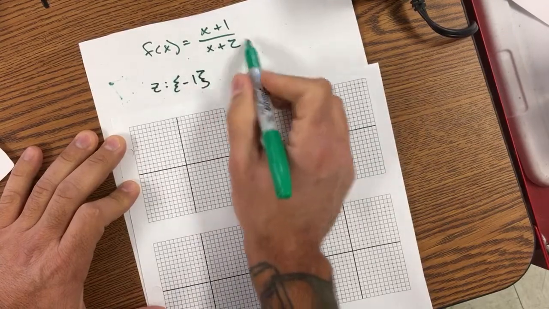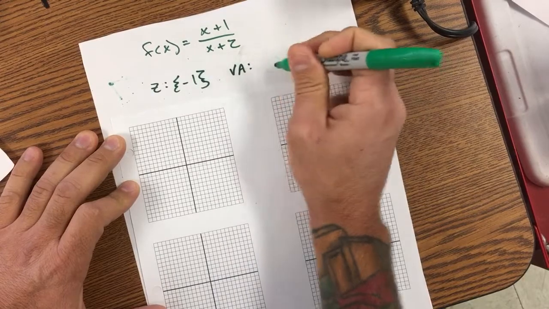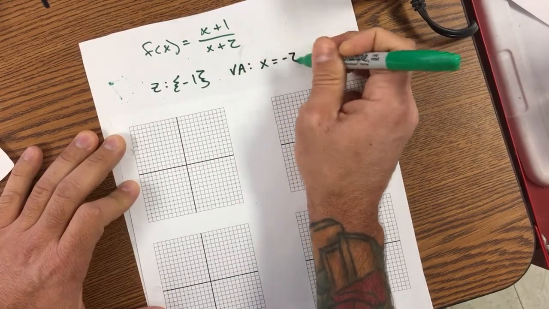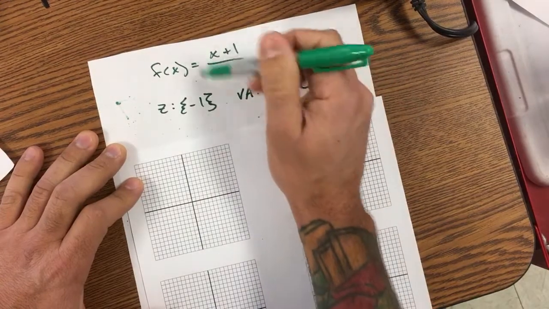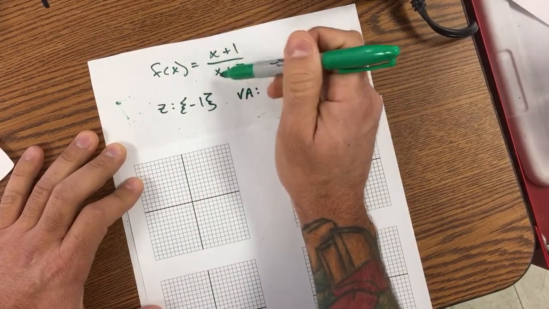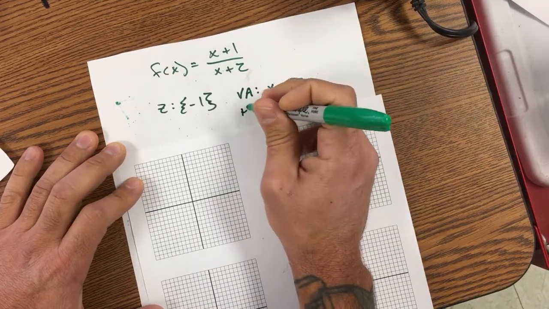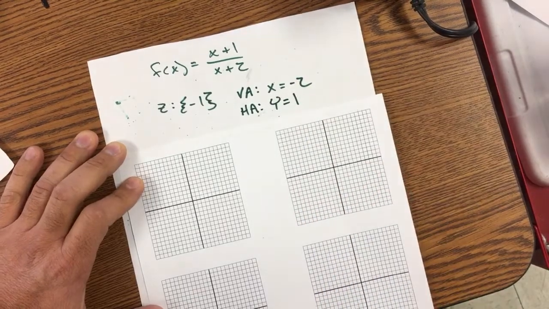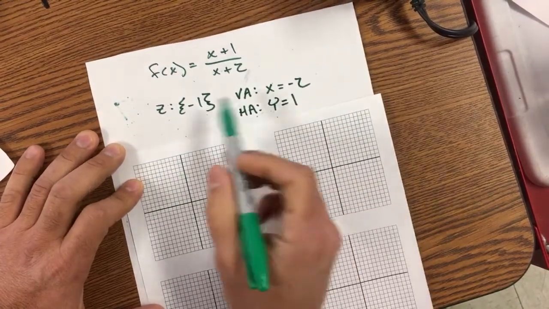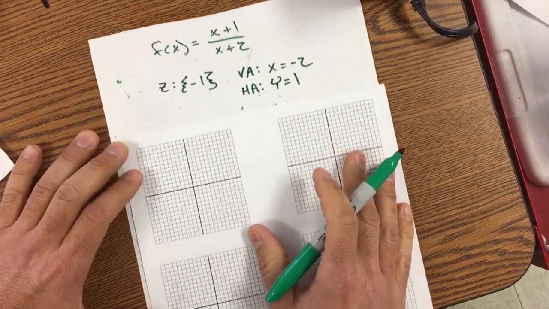Vertical asymptotes come from making the bottom equal to 0. So I'm going to get a vertical asymptote of x equals -2. Horizontal asymptote, I check if they're the same degree, and they are. So I divide the leading coefficient by the leading coefficient, which is 1/1. So I'm going to get a horizontal asymptote of y equals 1. For my holes, I see if these are the same, and they're not, so I don't have any holes.